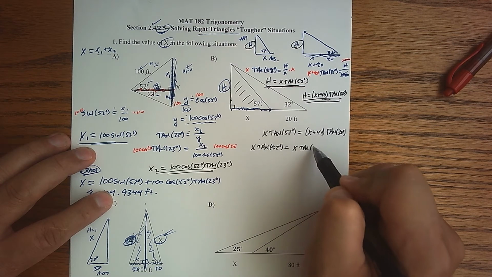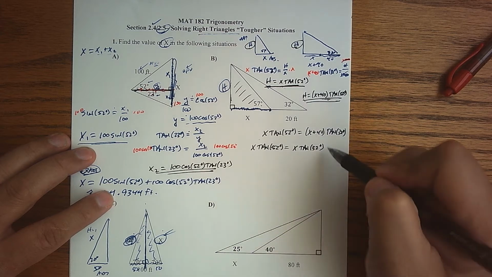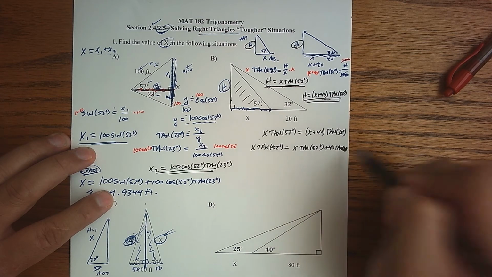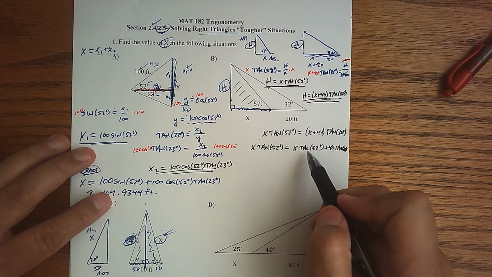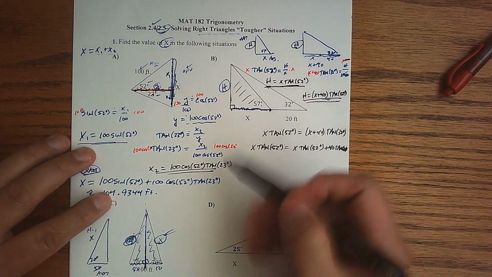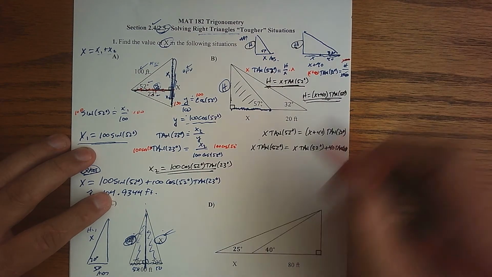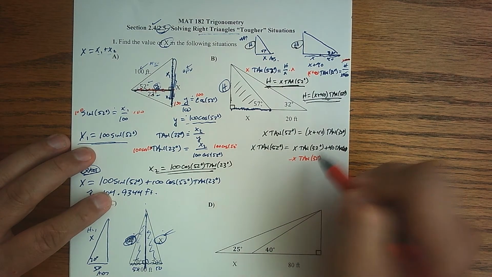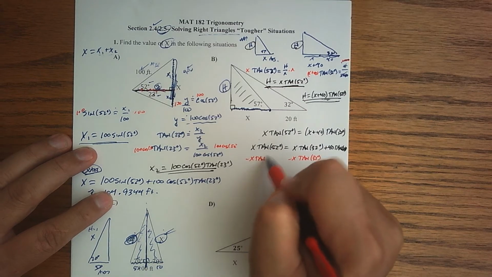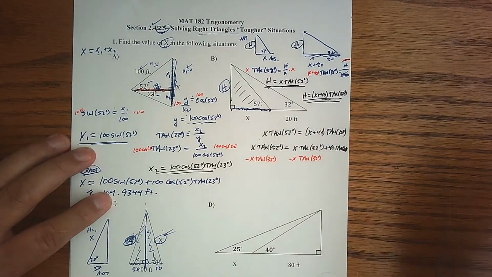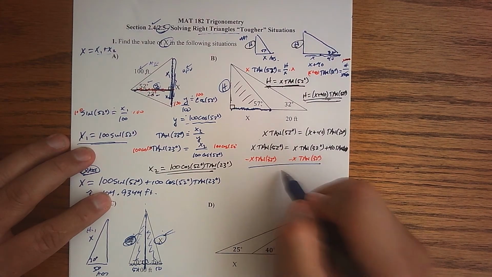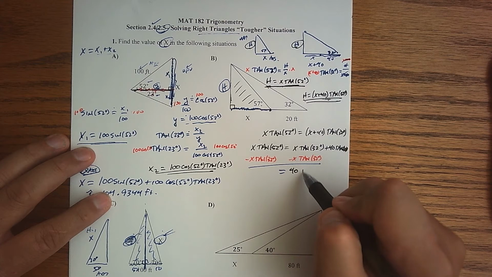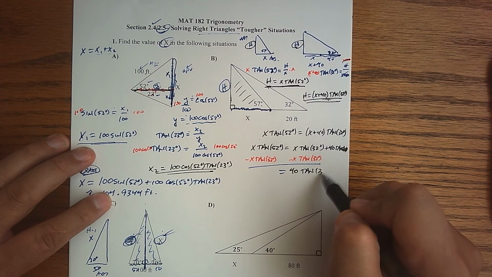So if we distribute that 32 degrees, we get that. Sorry, that's getting a little scrunched there, right? And then what we usually do to solve is we collect all our x's to one side. So our next move will probably be to subtract this x tangent of 32 degrees. Okay, and that will give us equals. What we end up with here on this side is 40 tangent of 32 degrees.